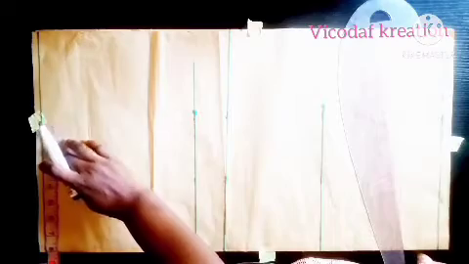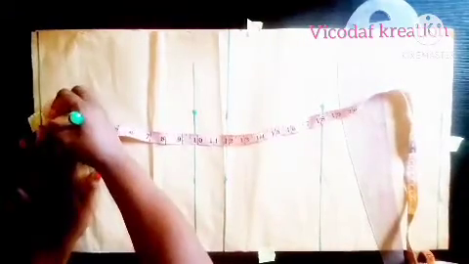So now we need to measure our shoulder line, shoulder measurement. My shoulder is 16. 16 divided by 2 will give me 8. So from that 8 inch, I will come down by 1 inch because of the slope.